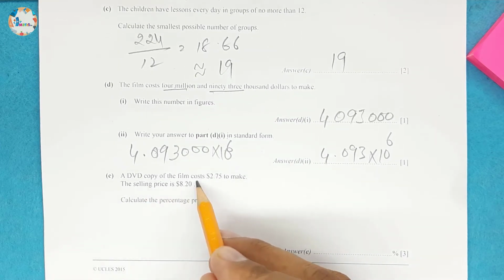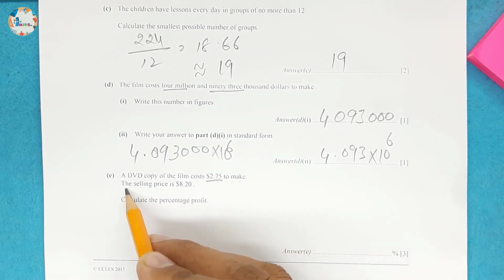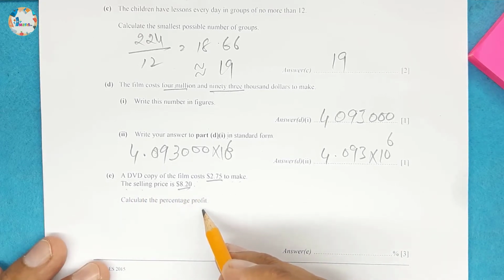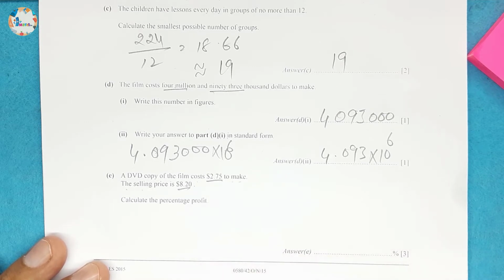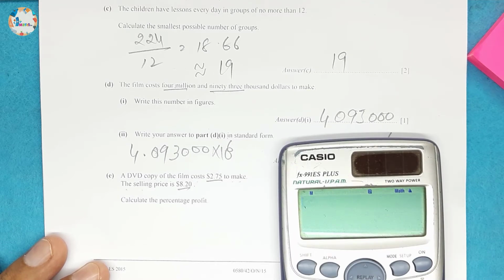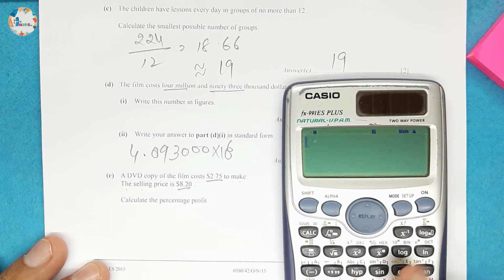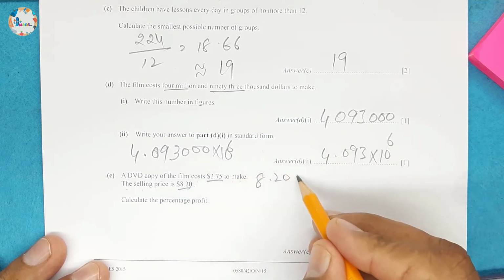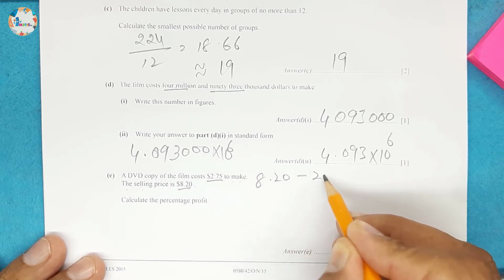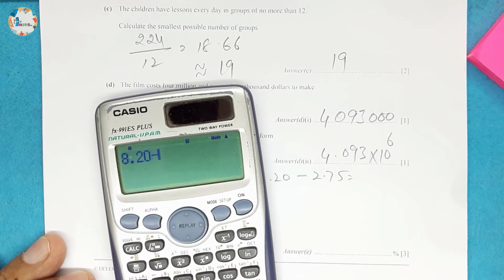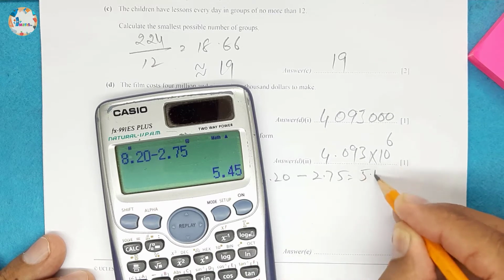A DVD copy of the film costs this much to make. The selling price is this much. Calculate the percentage profit. So the selling price is 8.20, and the cost price is 2.75, so the profit will be 8.20 minus 2.75, which is equal to 5.45.